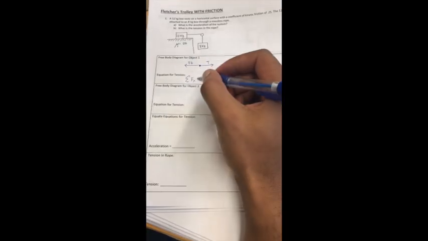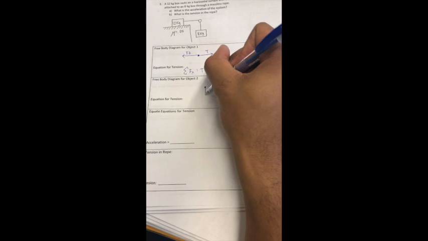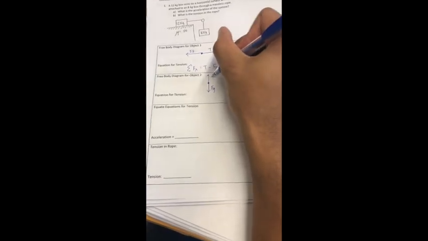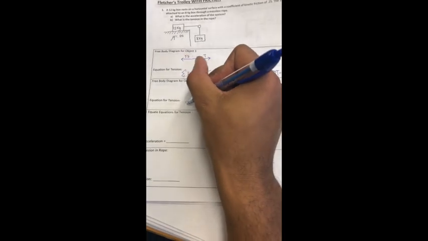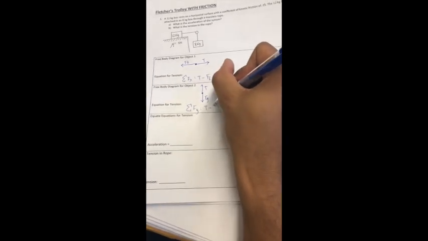Likewise, let me do my free body diagram for object 2. So now it's going to be the force of gravity and tension. So my sum of the forces, or my net force, in the y direction is going to be tension minus force of gravity is equal to m2 ay.